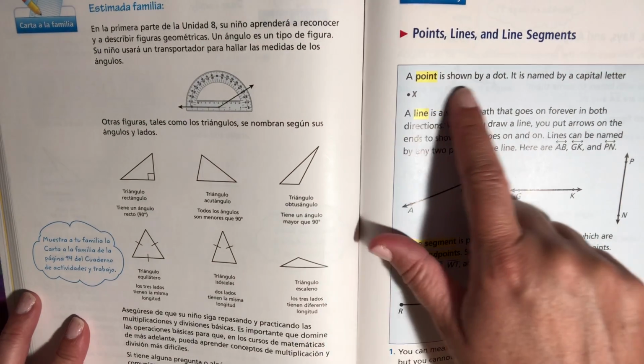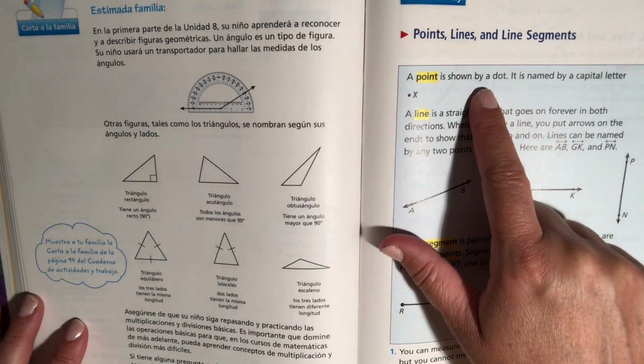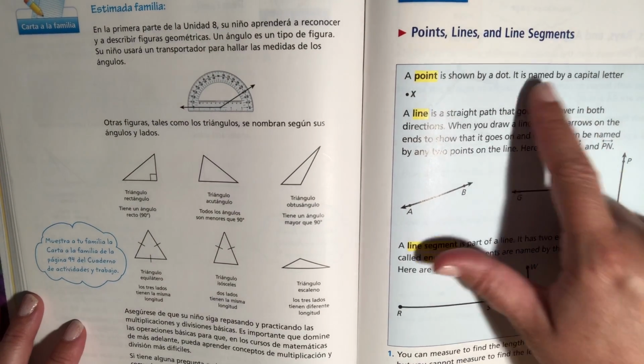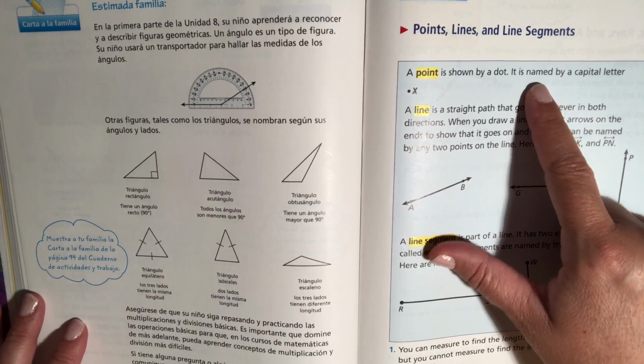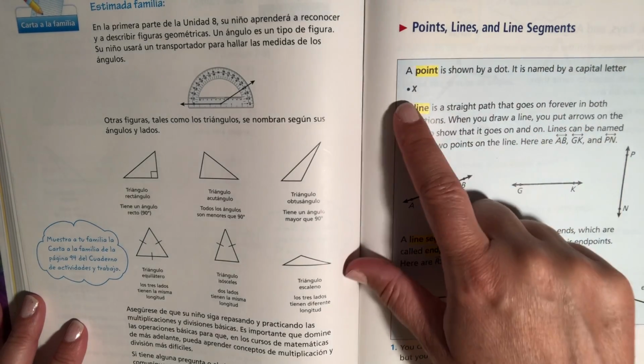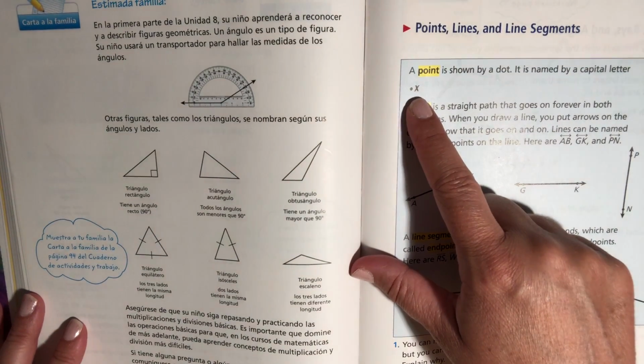So a point is basically represented by a dot, and it's always named. When it says names, it doesn't mean like people names, it means like a letter. Letter X, for instance, is point X.